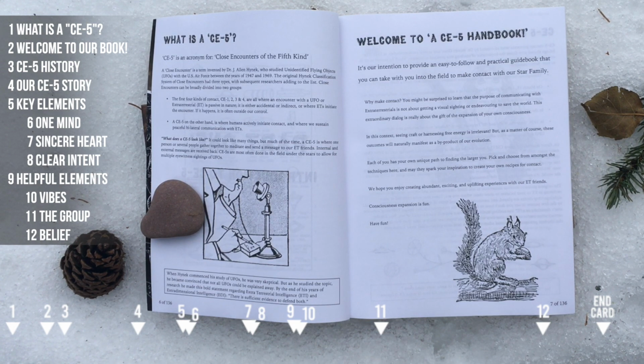Welcome to a CE-5 Handbook. It is our intention to provide an easy-to-follow and practical guidebook that you can take with you into the field to make contact with our star family.